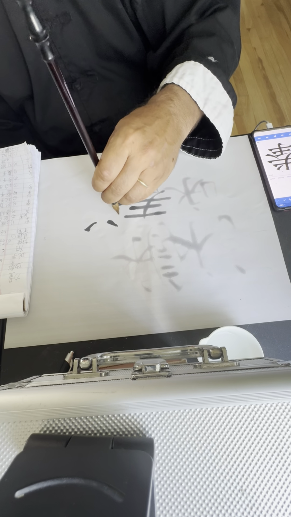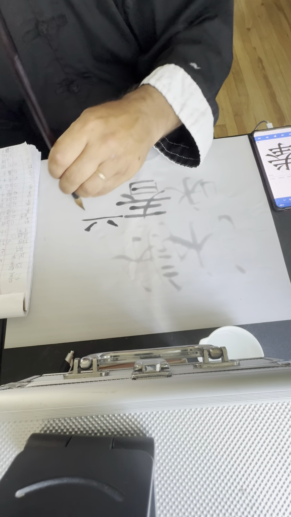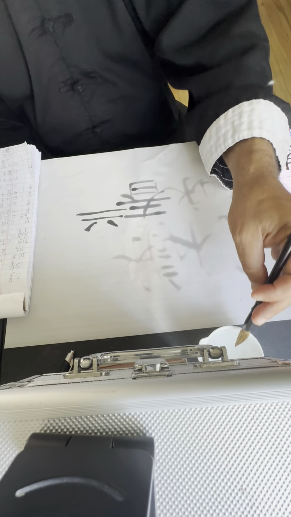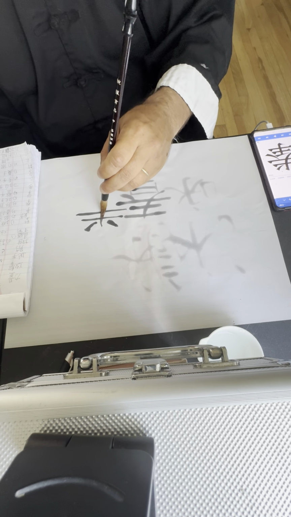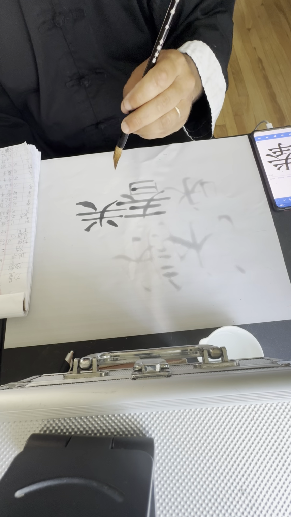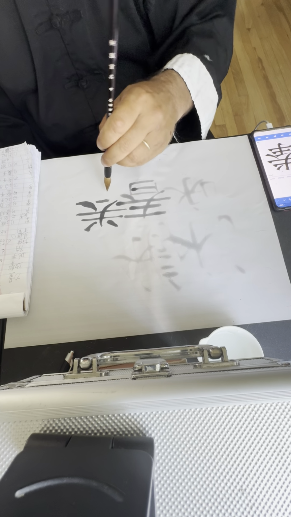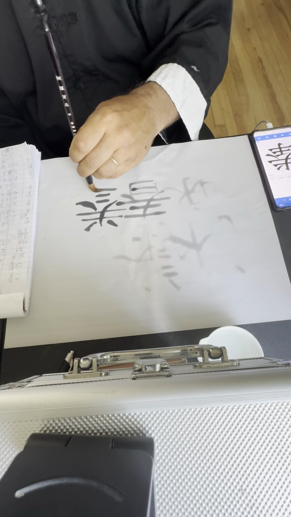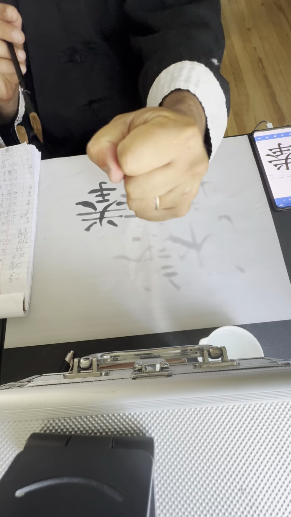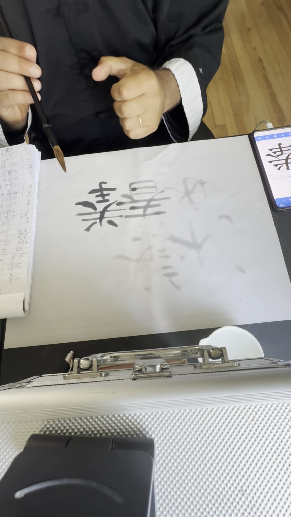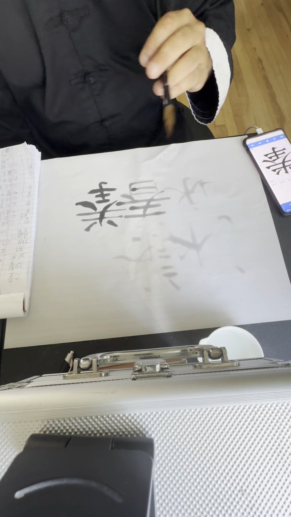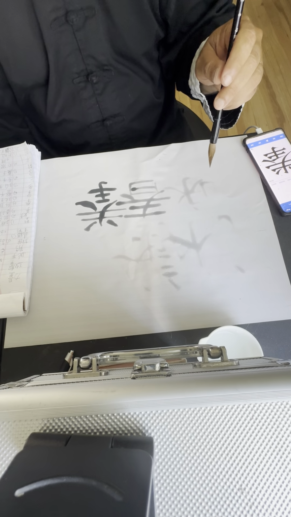So you need to learn how to do it properly. Of course, I didn't do it really properly right there, but we don't have to be perfect. Okay, and then Quan is a fist right here. So Yong Chun Quan. That's the meaning of Wing Chun.